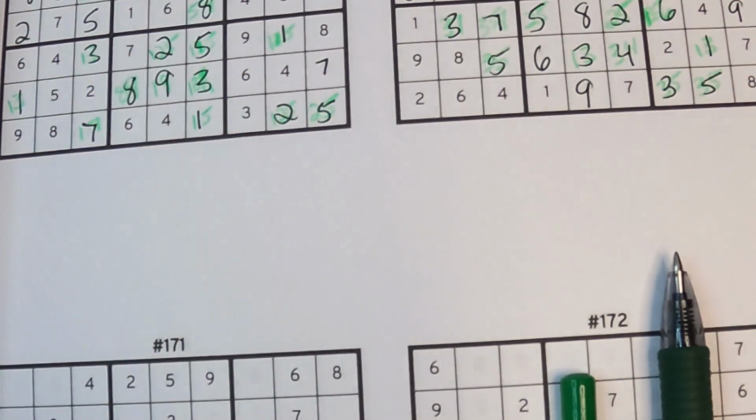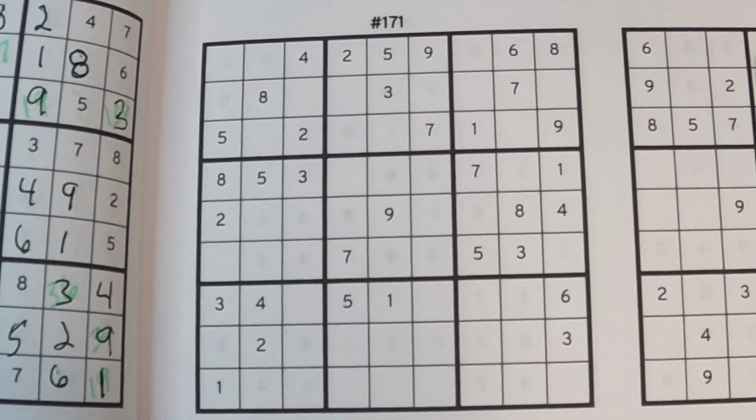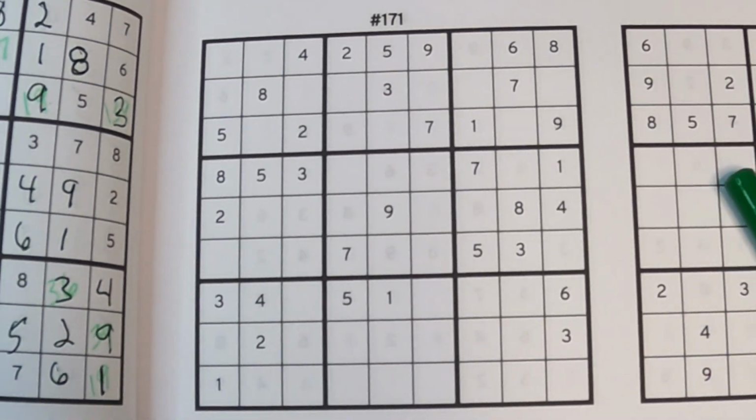Hello and welcome back. We're just continuing on in the book. Looks like today we're doing puzzle number 171.